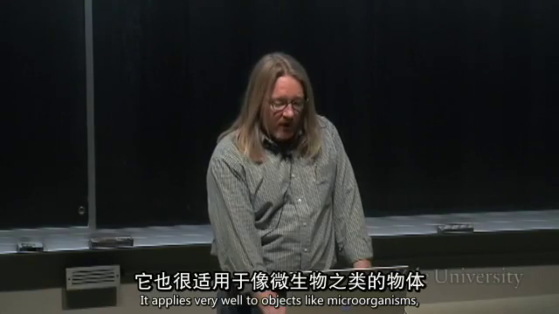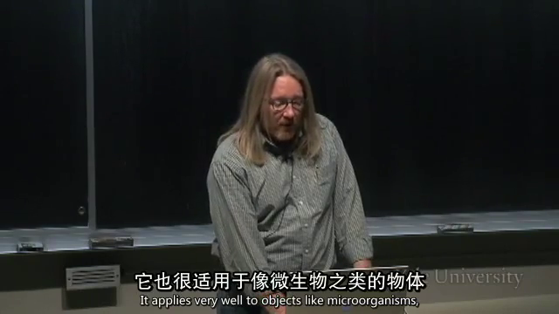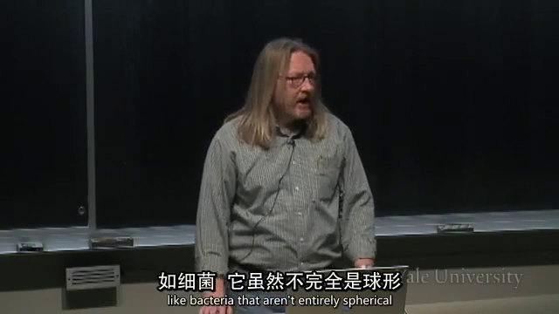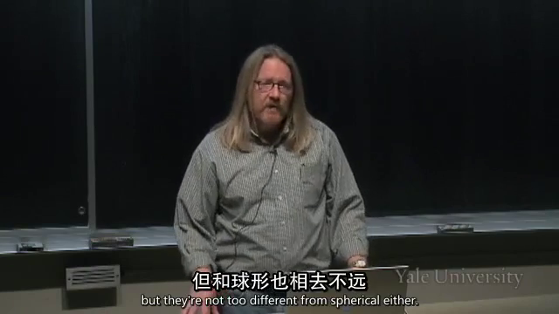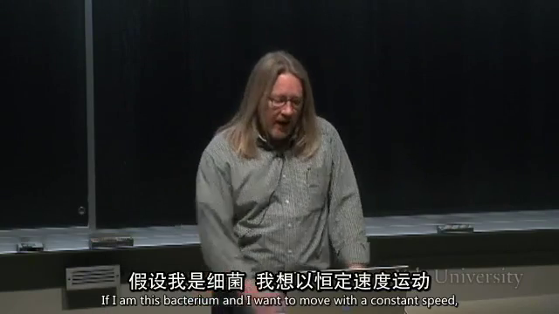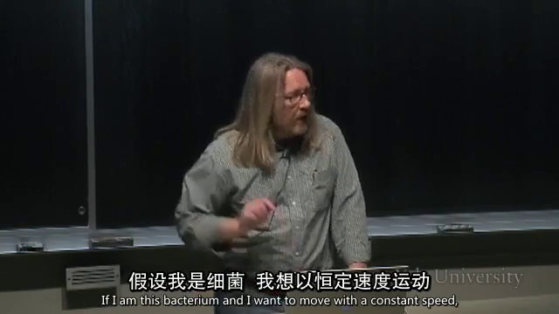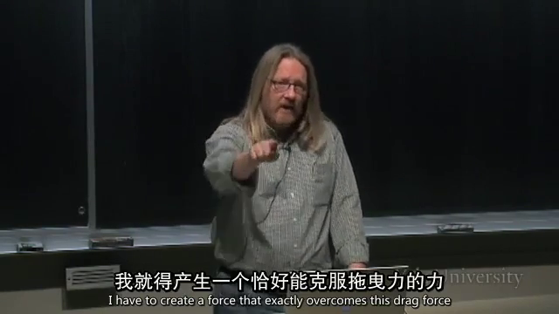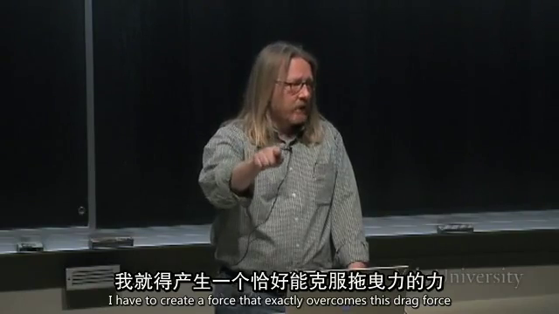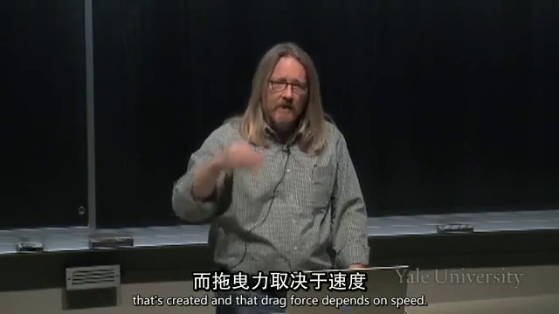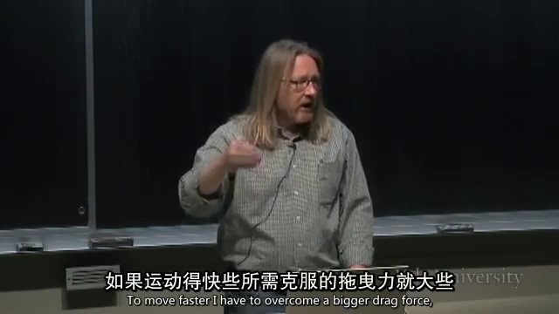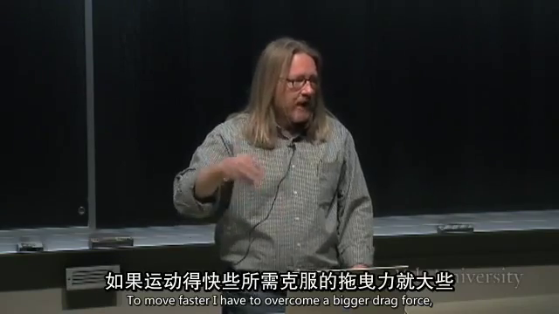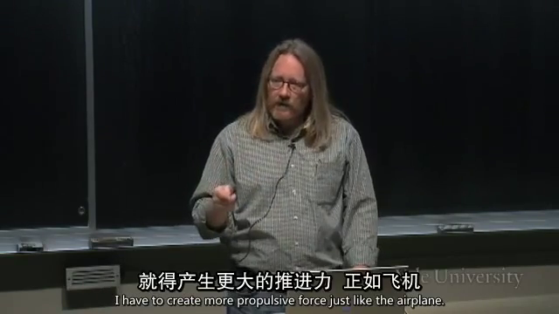So it applies very well to objects like microorganisms, like bacteria, that aren't entirely spherical, but they're not too different from spherical either. And if I am this bacterium and I want to move with a constant speed, I have to create a force that exactly overcomes this drag force that's created. And that drag force depends on speed. To move faster, I have to overcome a bigger drag force. I have to create more propulsive force, right?